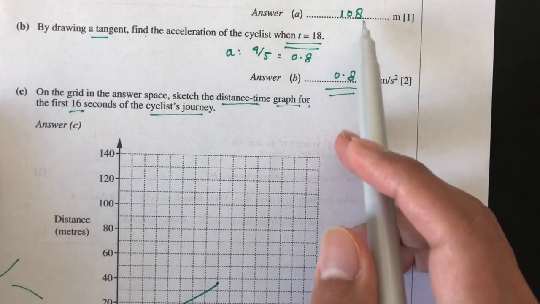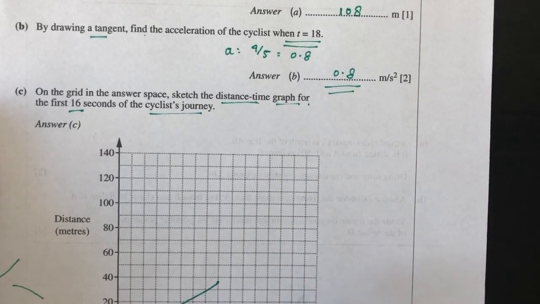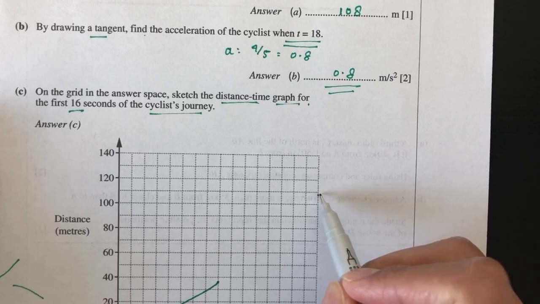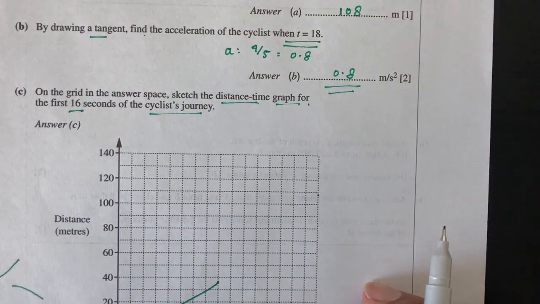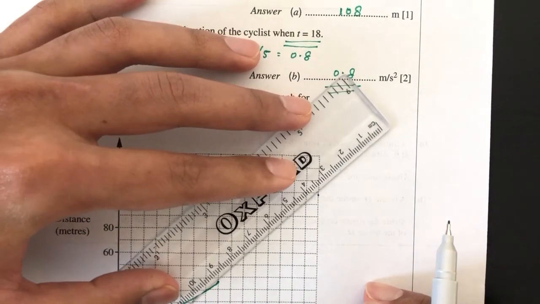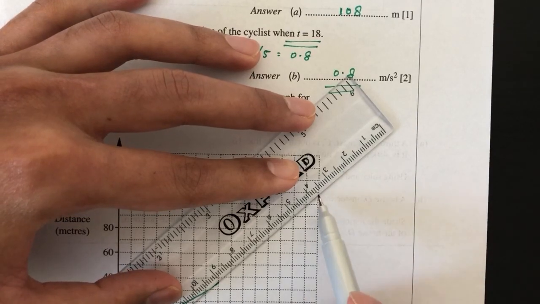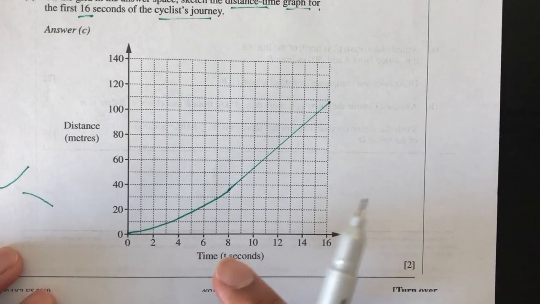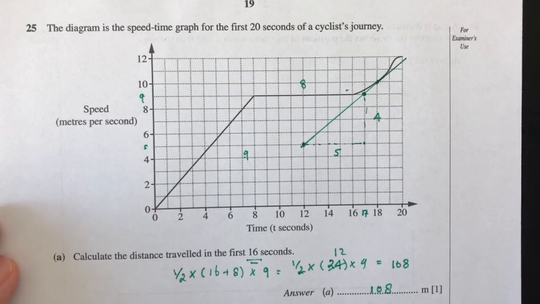So 72 will be up to 108. So 16, 110, 108 will be about here. So for this part, it will be a straight line, and the reason why is because the speed is constant from this time to this time. So that's the graph you will have for question part C of question number 25.